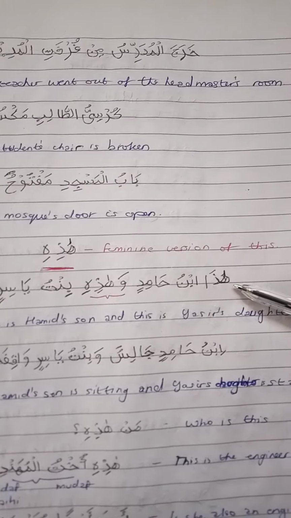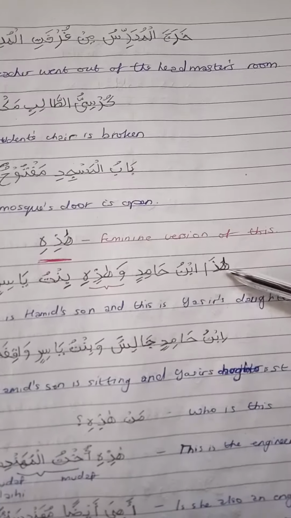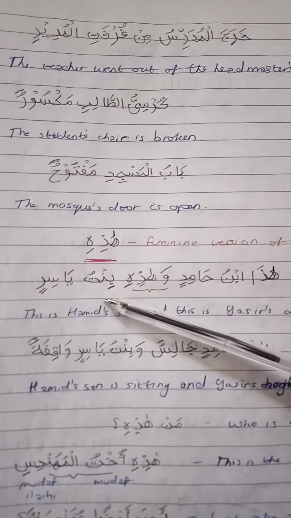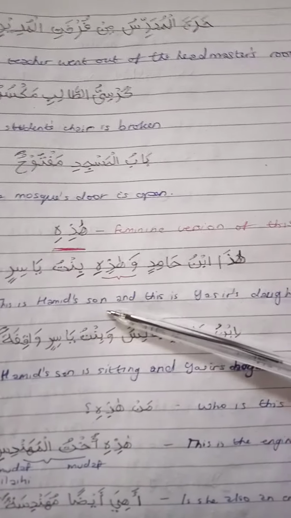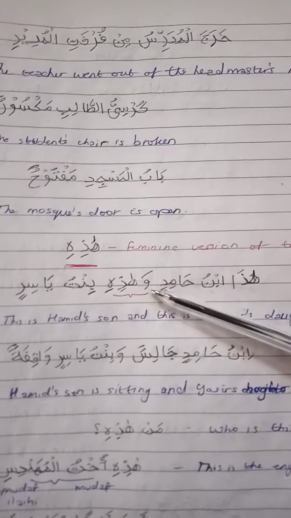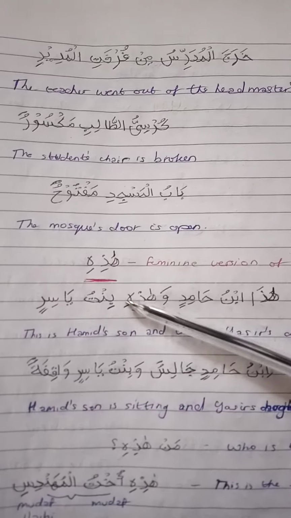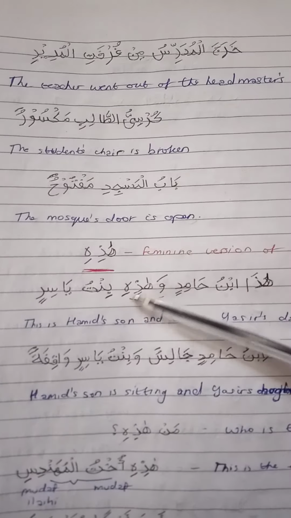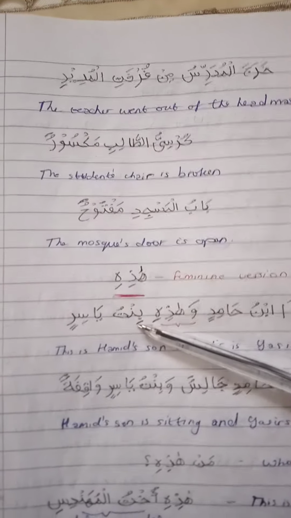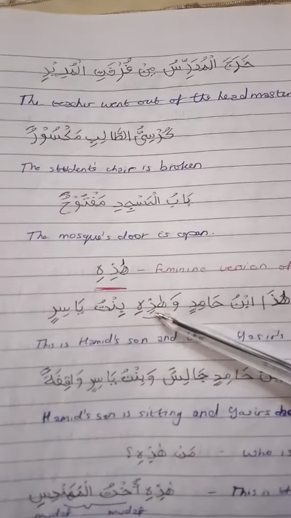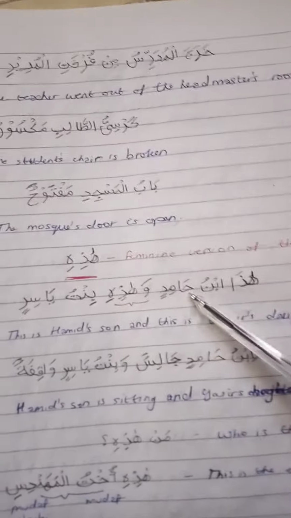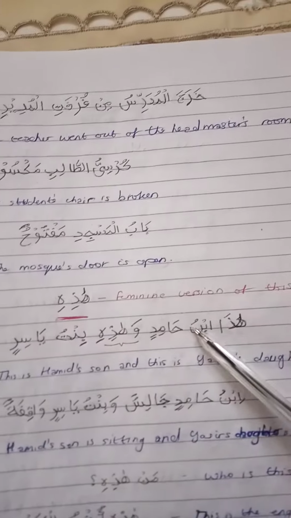So let's look at our first sentence. Haza ibn Hamidin wa Hazihi bintu Yasirin, which means this is Hamid's son and this is Yasir's daughter. Notice wa Hazihi is used because daughter is a feminine word, and this is why we use the word Hazihi and not Haza. So sisters, remember that. What other rules can we see here?